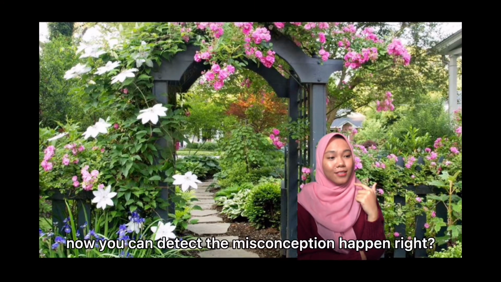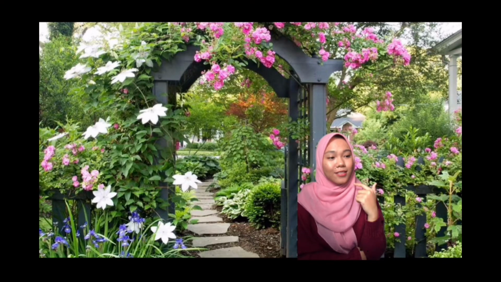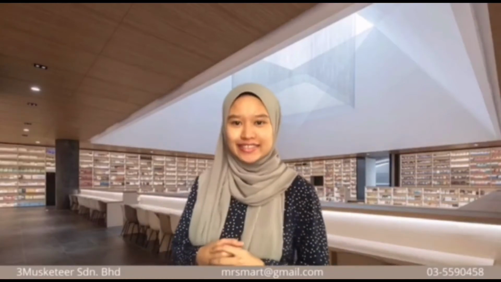Now you can detect the misconception that happens, right? Don't worry, we have the solution for you. Students, teachers, and parents out there, have you ever encountered these kinds of situations before? These situations show an example of how misconception in photosynthesis can occur in our real life.